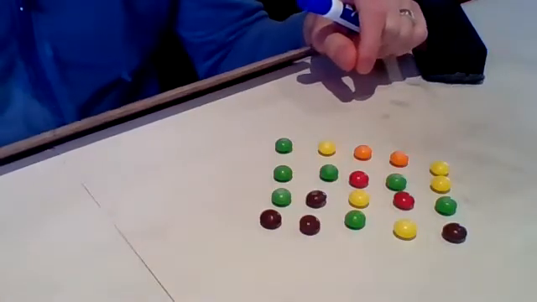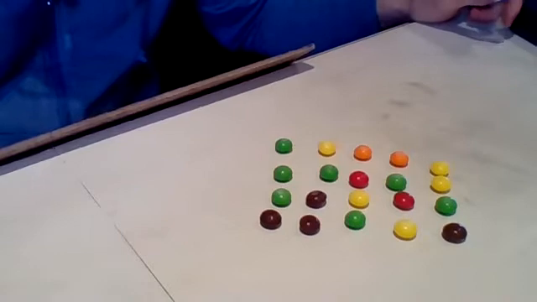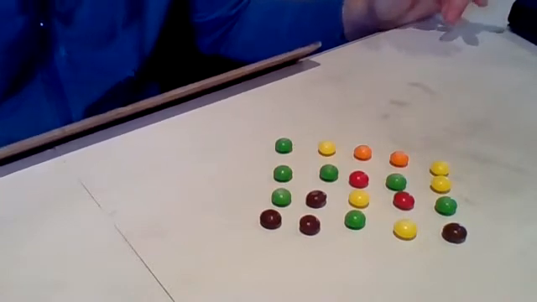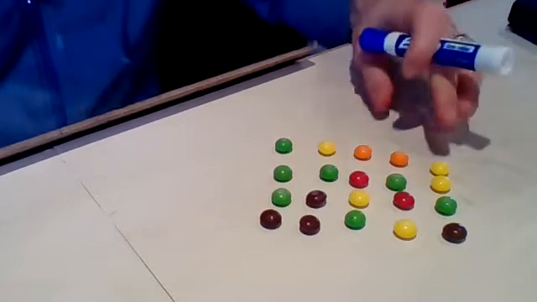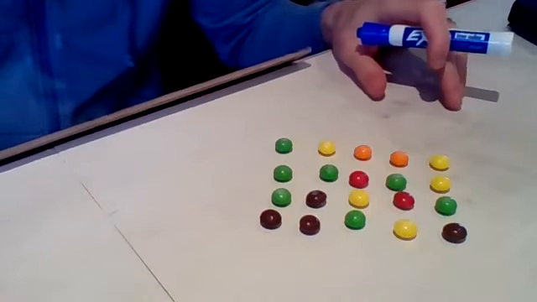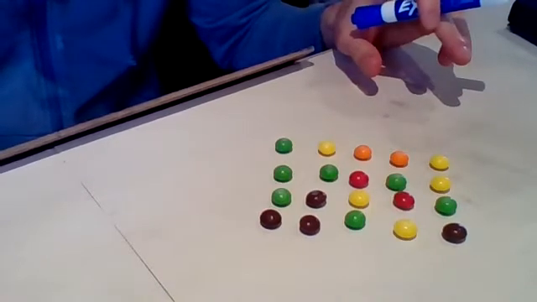All right, this time we're going to use some Skittles for our example, but I'm going to have you try to solve it on your own before we go over the strategies that we talked about. So the first thing you're going to have to do is see how many Skittles there are there. So you might want to pause the video and count them up.